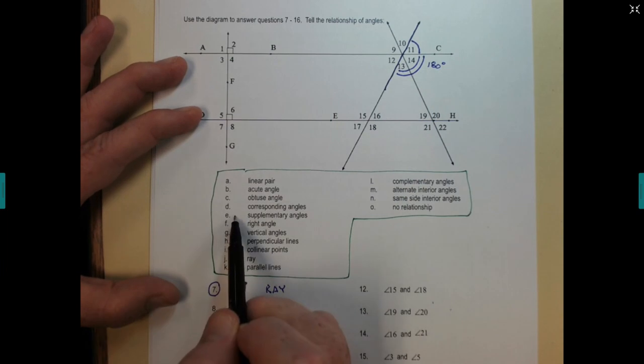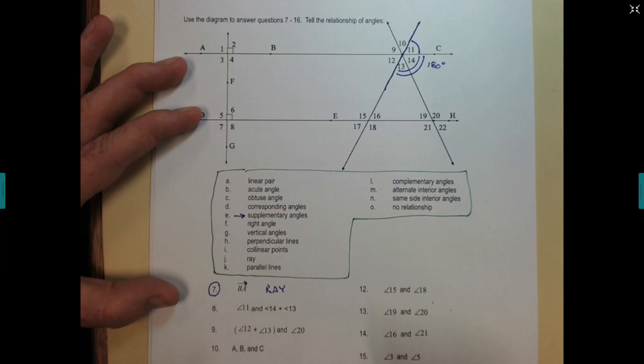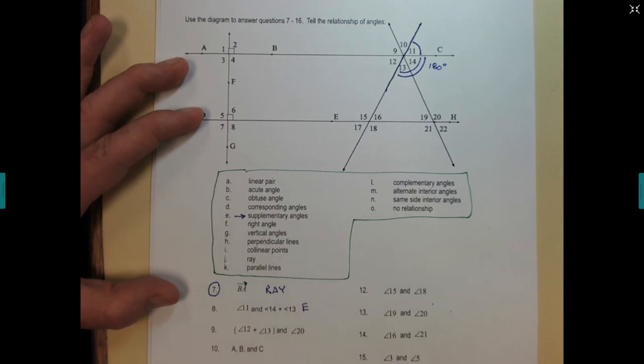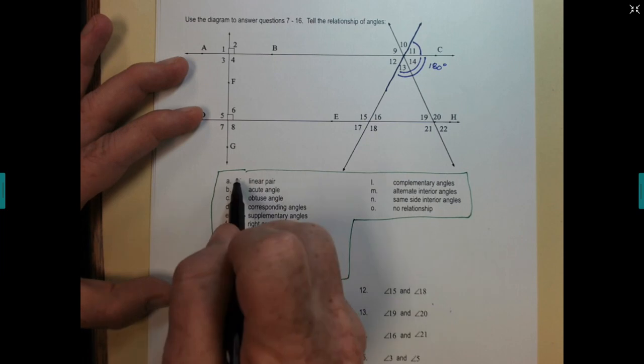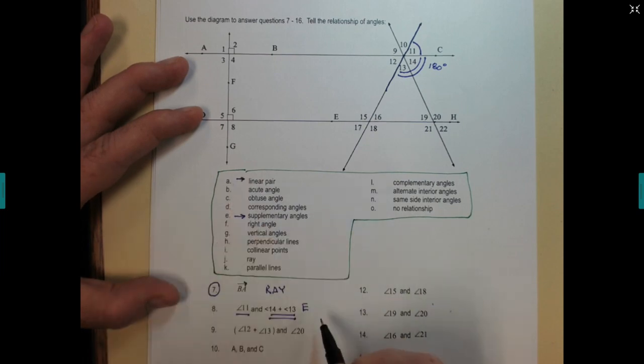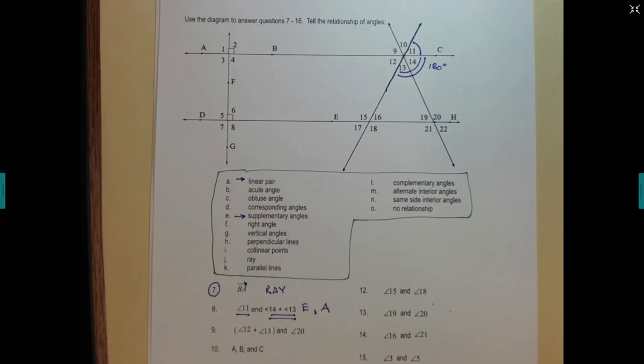So at the very least, we could say that these angles are going to be supplementary. Some people might say that they're trying to compare angle 11 to this situation, which would also be a linear pair. I would accept either of those responses.